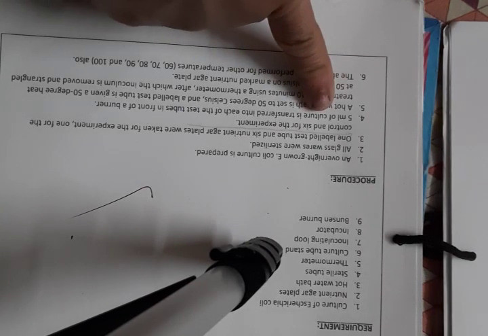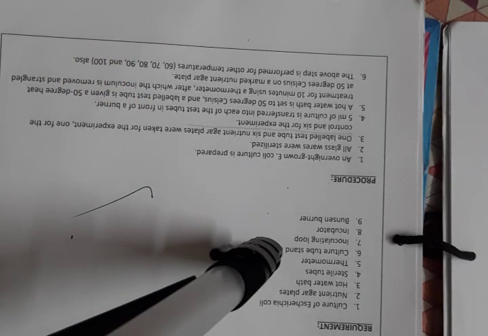And then here it is written that we need to give 5 ml culture, transferred from the test tube in front of the burner. So 5 ml of the culture, remember this. While here it is written burner, actually we would be using the hot water bath.